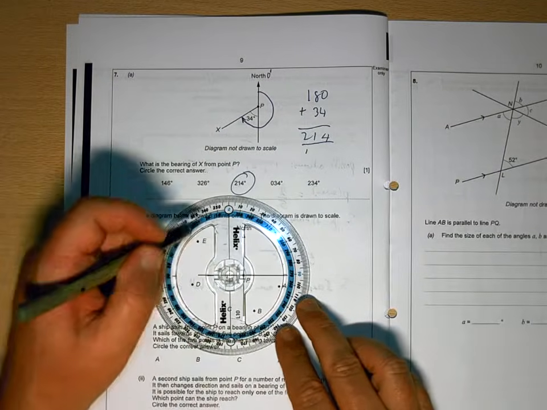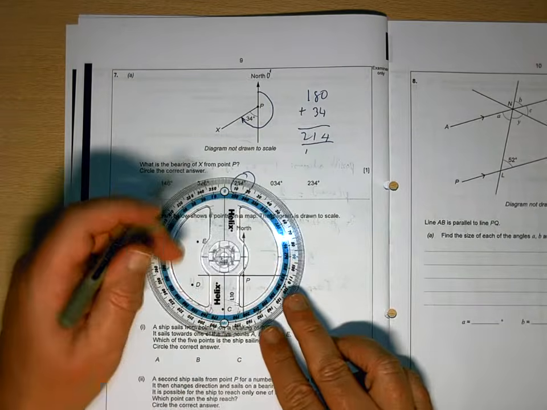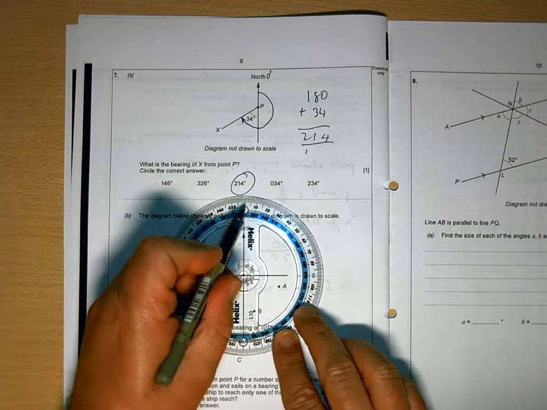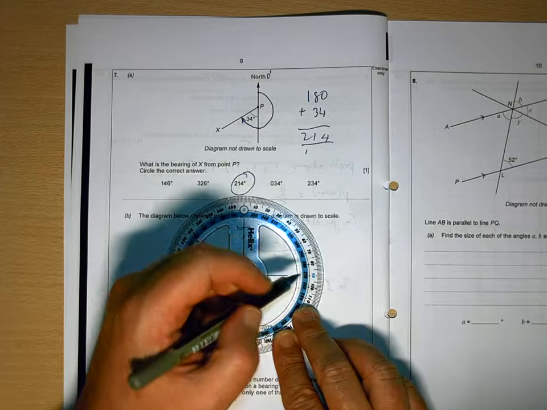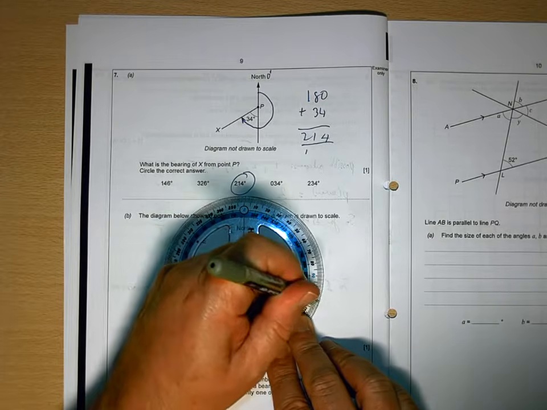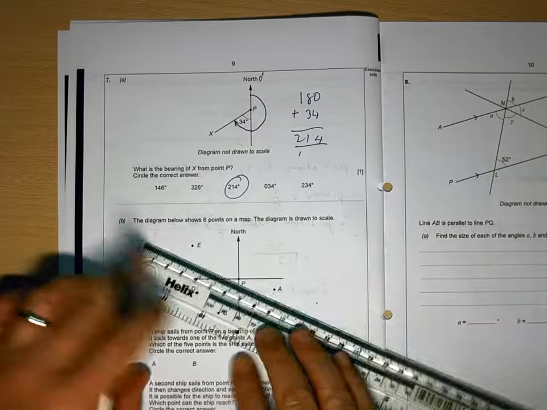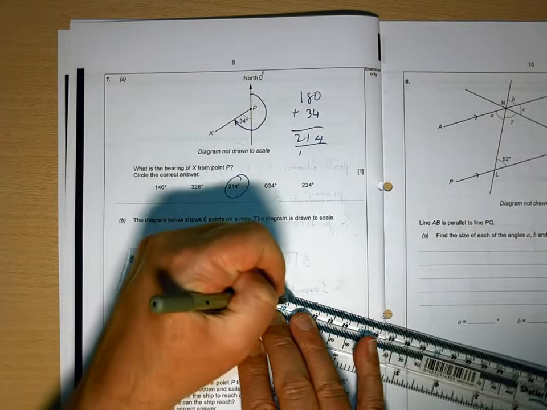I need to put the center of my measurer on P, line the 0 to north, and this time, because I've got to measure in a clockwise direction, I'm on the outside scale. There's 100, there's 107. So it's going through A.